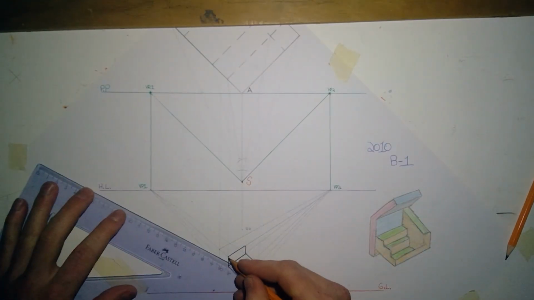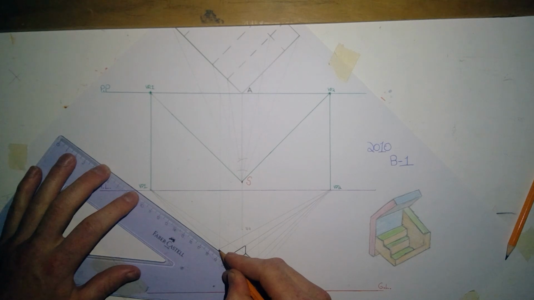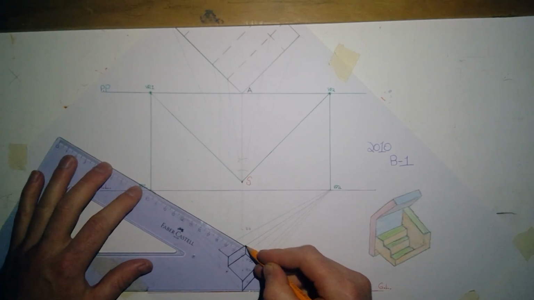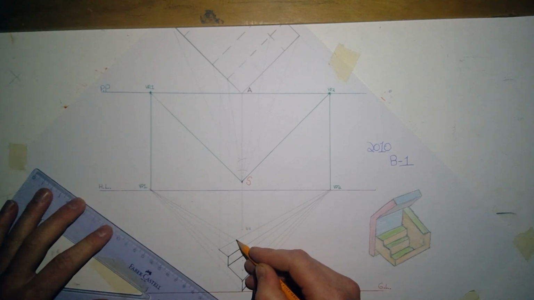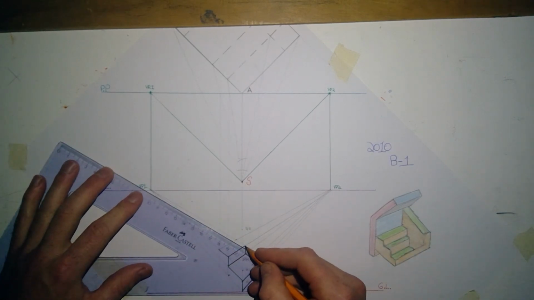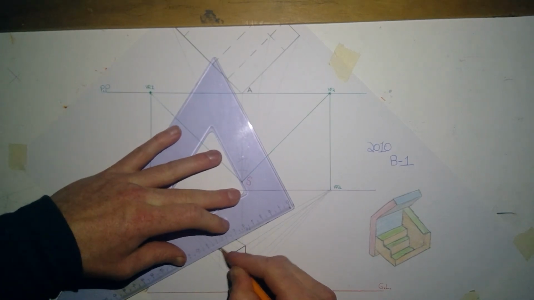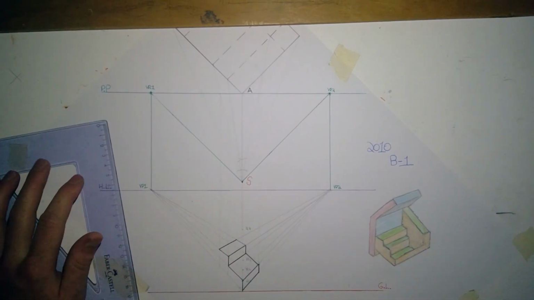After finding another piece of detail, this point here as well can be vanished back to this vanishing point, and where they intersect is the next back corner of the step. You can see that these questions are quite repetitive. It's just bringing down lines and vanishing them back.